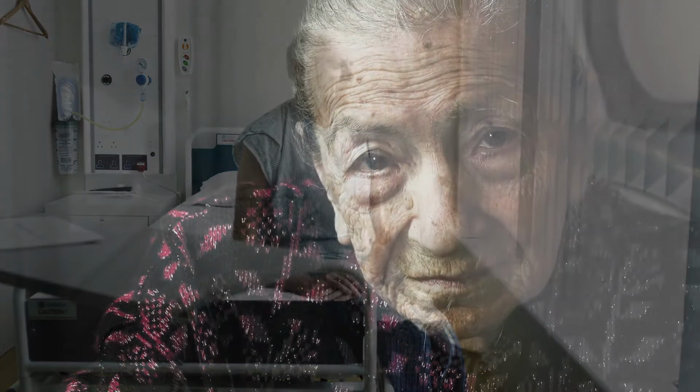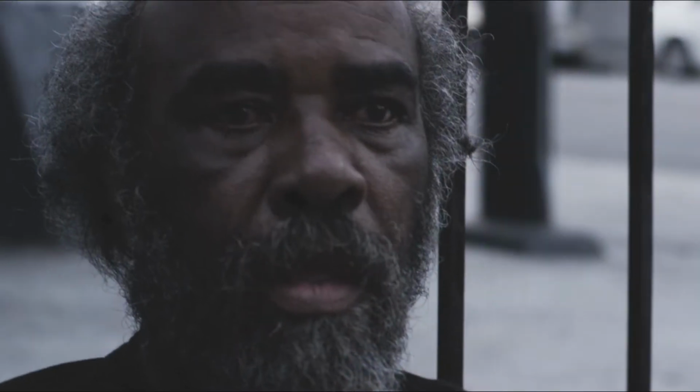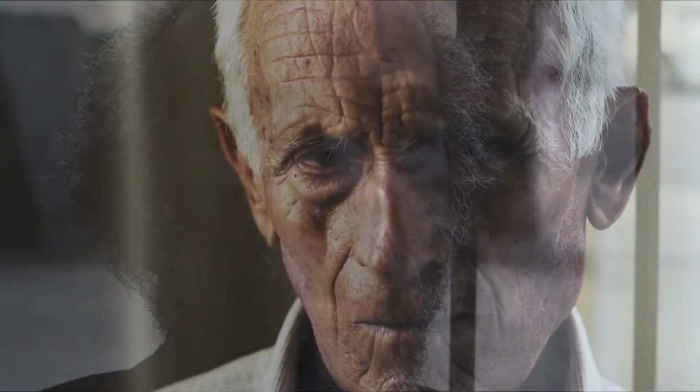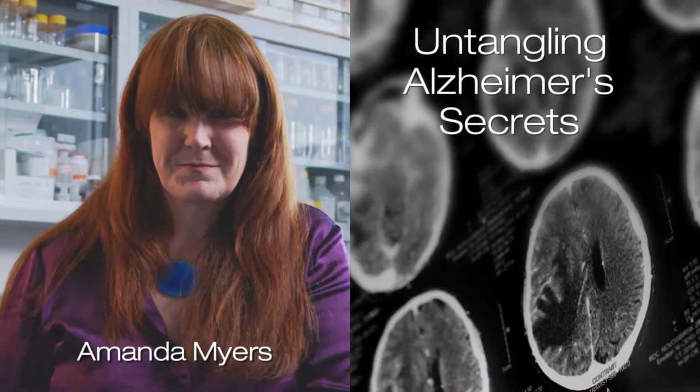I study Alzheimer's disease to not only figure out who eventually is going to get Alzheimer's disease, but hopefully, eventually, how they're going to develop Alzheimer's disease and how we can better treat them.